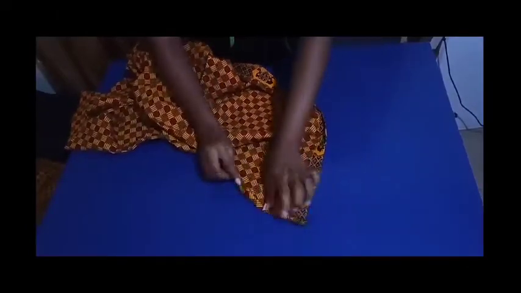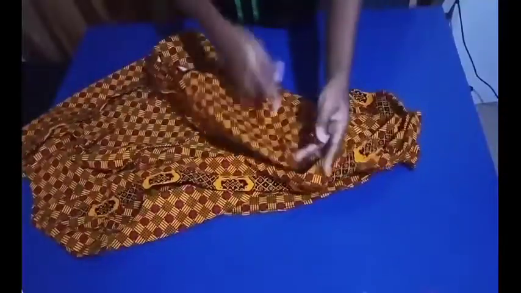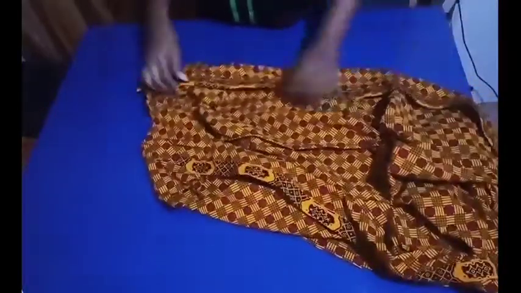So I'll just roll it like 2 times like so, then stitch from one end to the other. Okay, so I'm done stitching the hem down. Okay, so the next thing now is for me to move to the neck area.